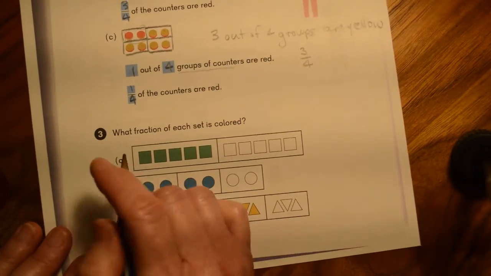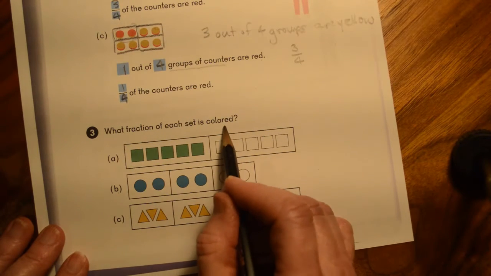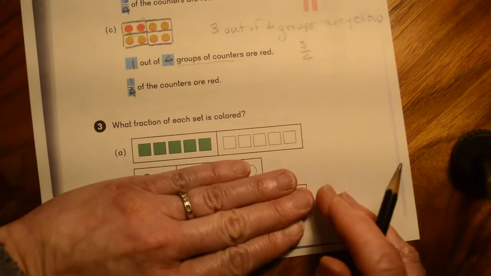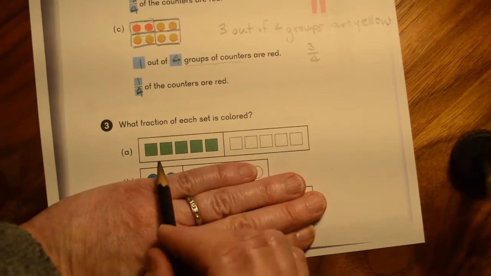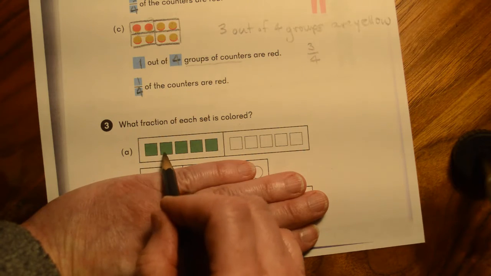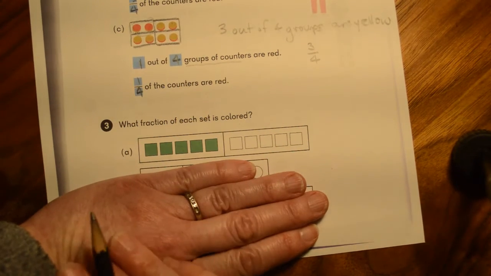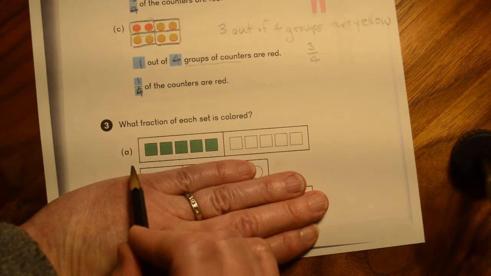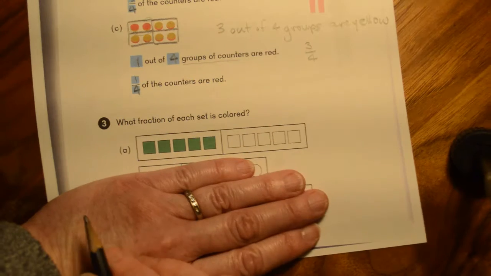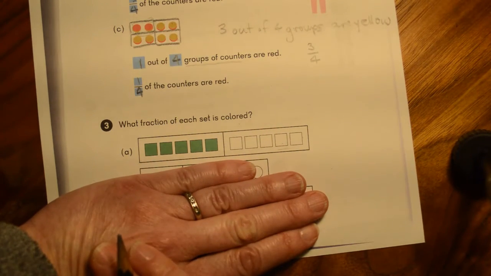Okay, let's take a look at this. So we've got 3 separate problems here. What fraction of each set is colored? Right, so again, ignore these 2 because it's not relevant. We're just looking at this. Notice how we've got 2 groups that look very similar, except they're different in one quality. Here we have 1, 2, 3, 4, 5 squares, 1, 2, 3, 4, 5 squares. But this one has 5 green squares and this one has 5 white squares.